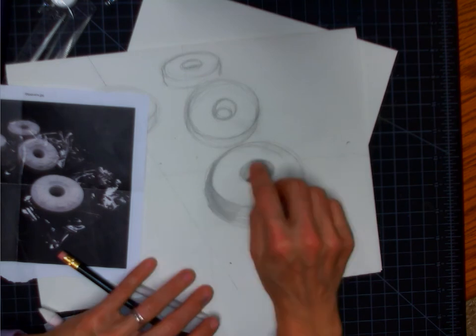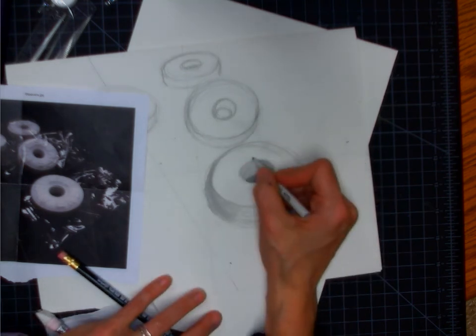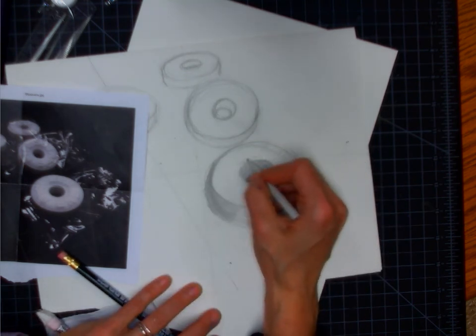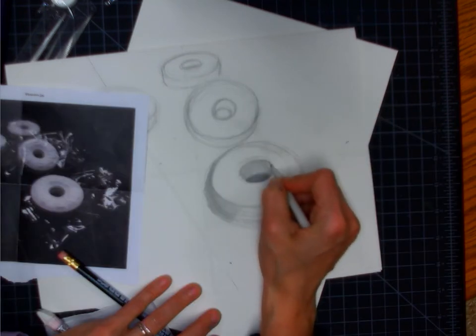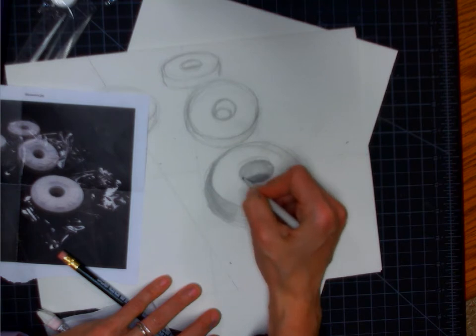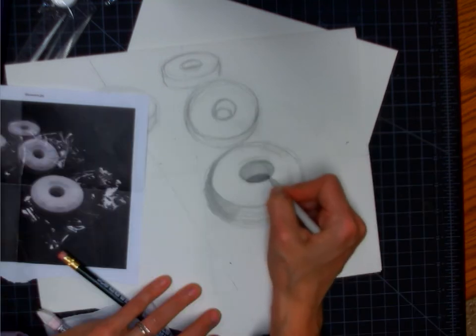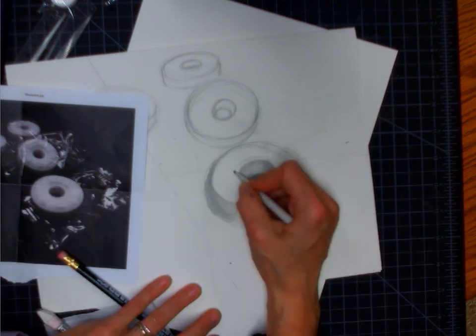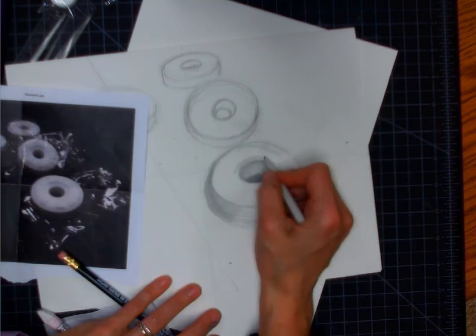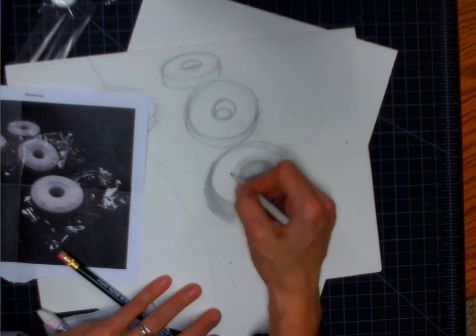And on my drawing, we talked about circles having like a reverse, a sphere having a reverse, not shadow, highlight. That's what I'm trying to say.